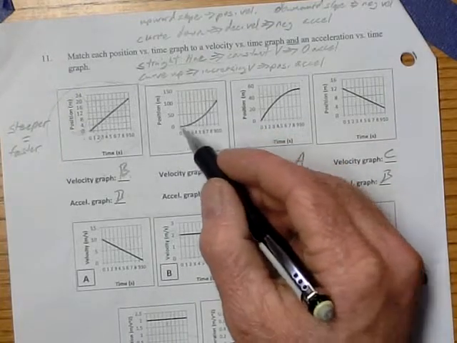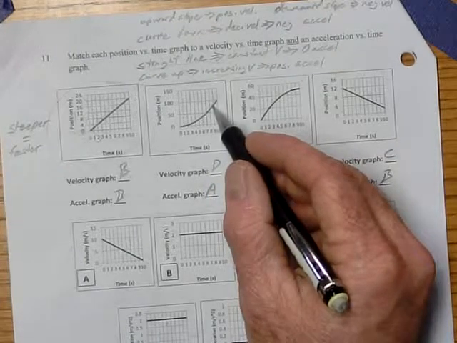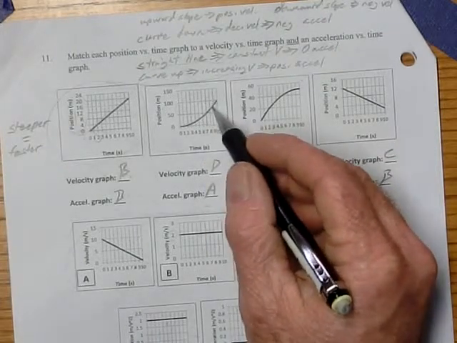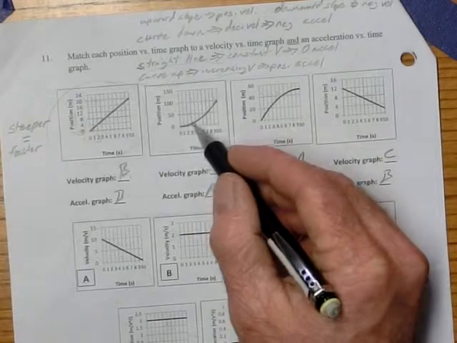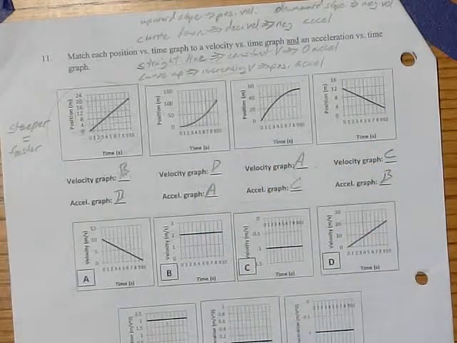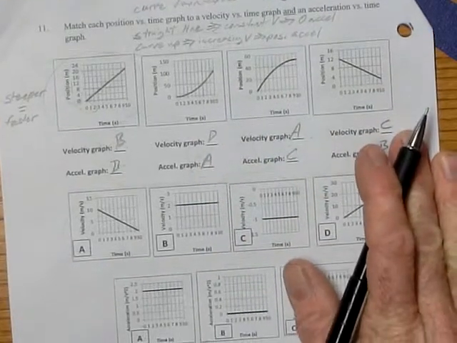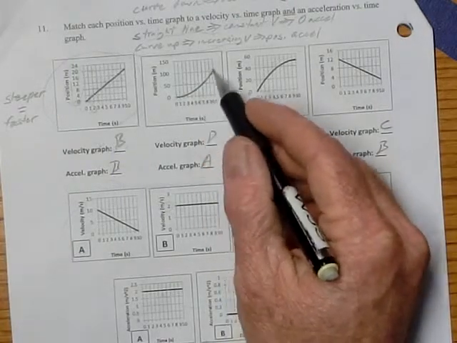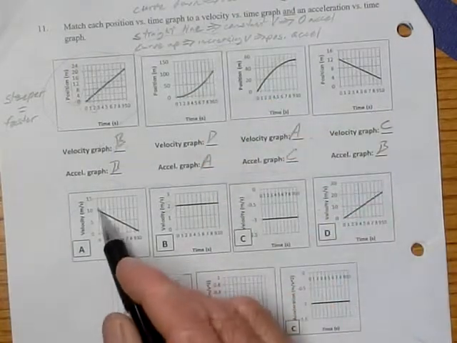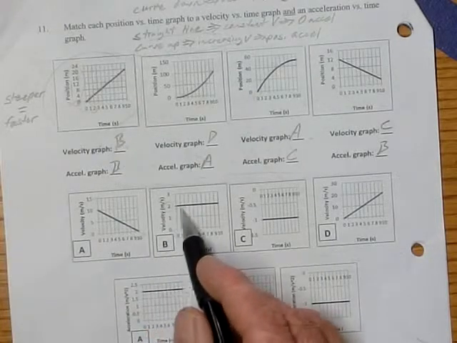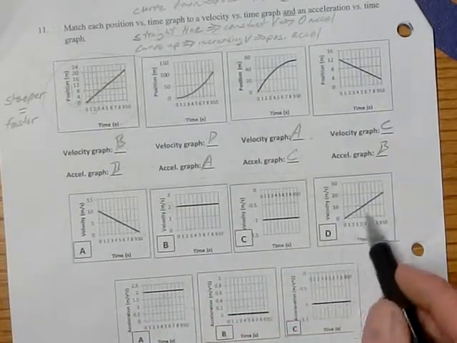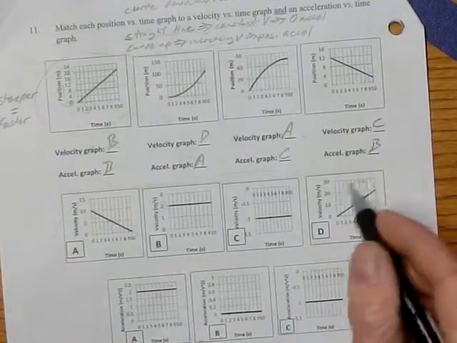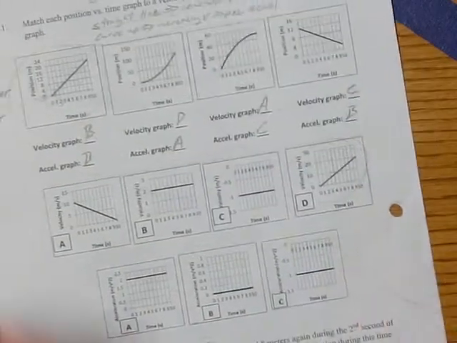So one more time. Curve means there's acceleration. A curve up means positive acceleration. And the fact that it's moving up means the velocity is positive. So accelerating means the velocity is getting faster and faster and faster. There the velocity is going down. Here the velocity is staying the same. Here it's staying the same. Here it's going up. So that's the one. That's the velocity graph right there.